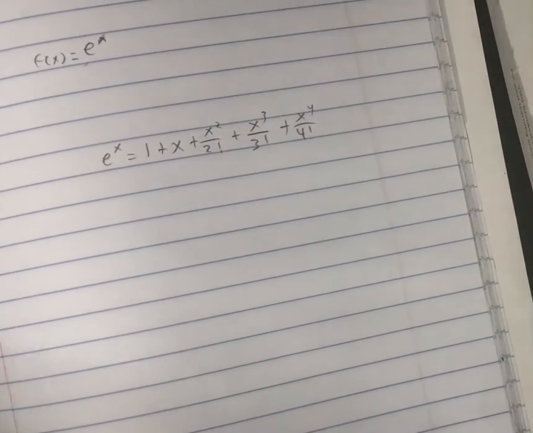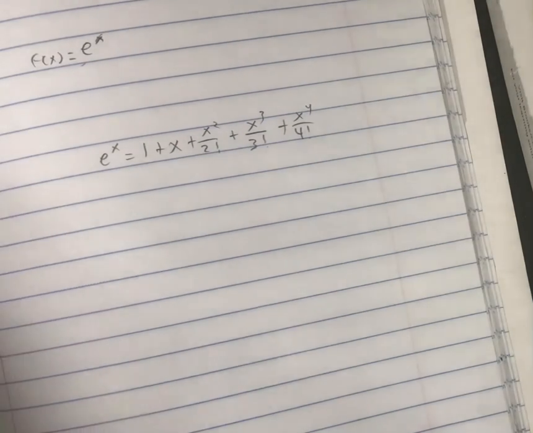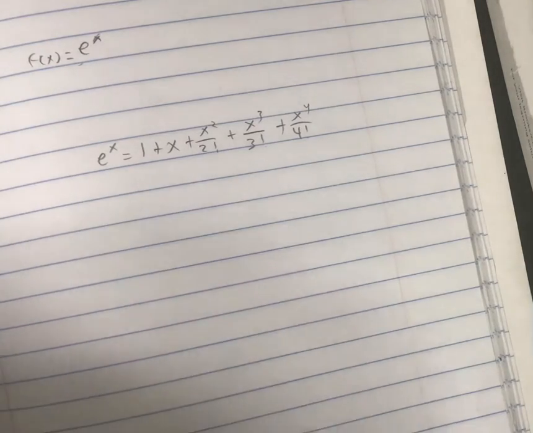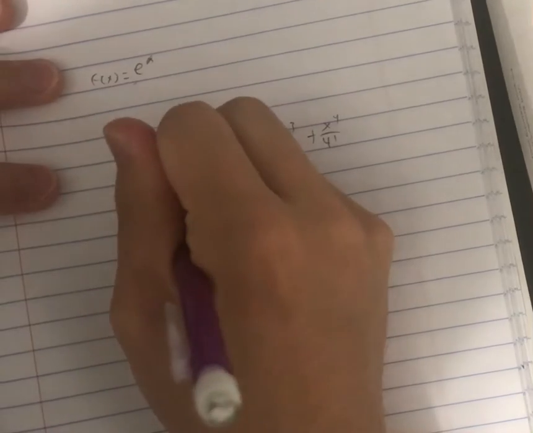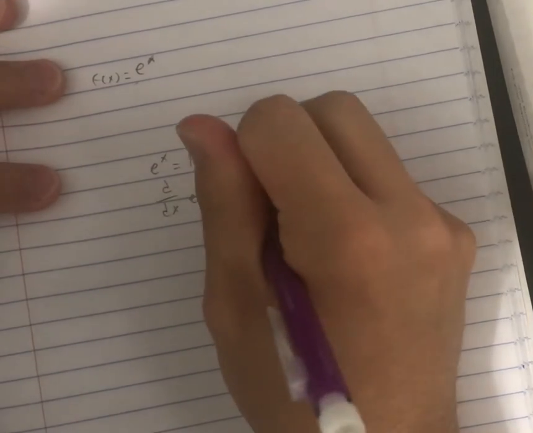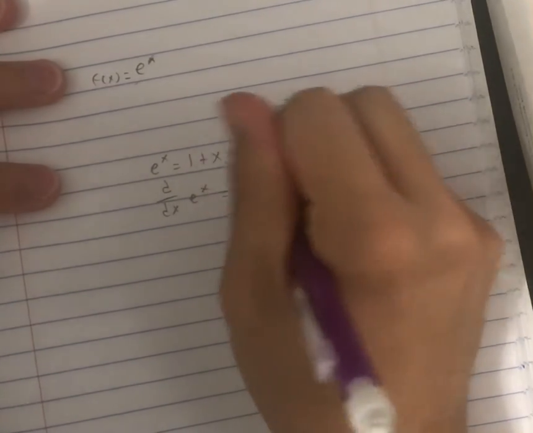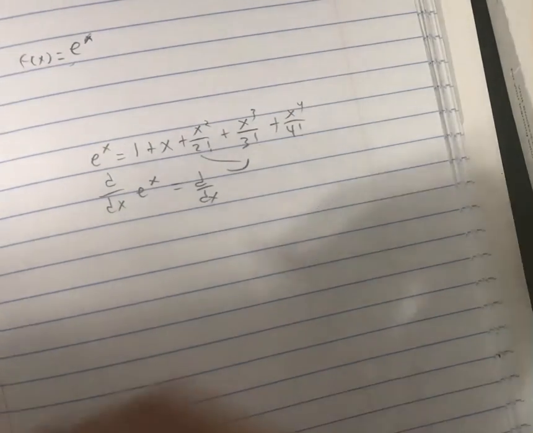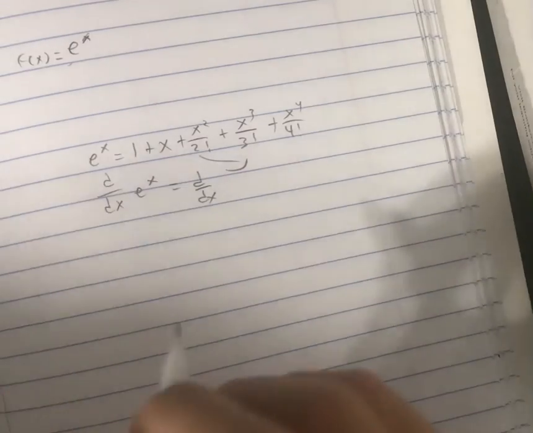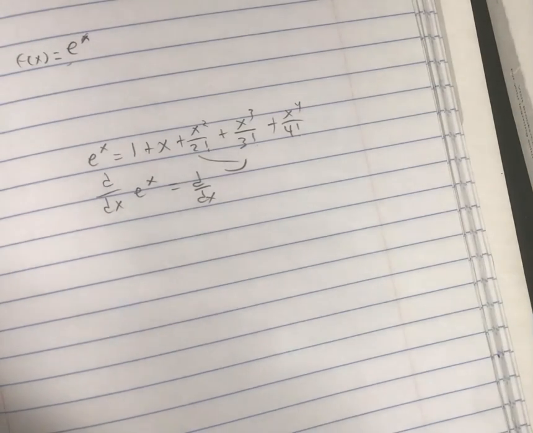Now how to determine the series? We have to take the derivative of both sides of this. If you take the derivative of both sides, d over dx, I'm not going to write this down. We know that the derivative of e to the x is e to the x, right?